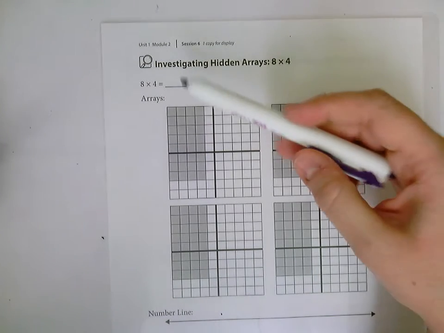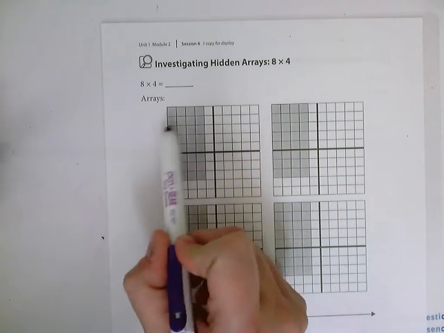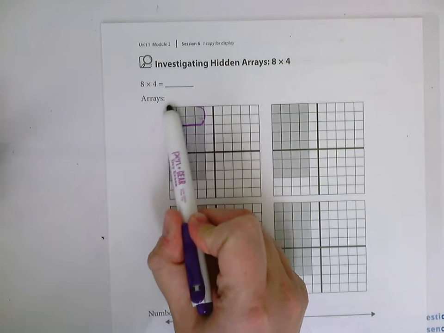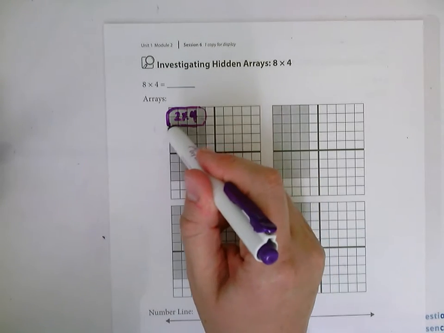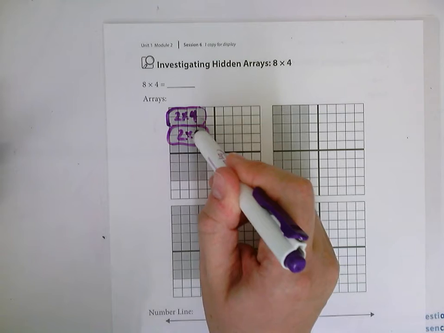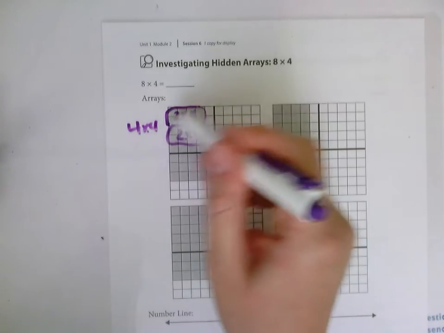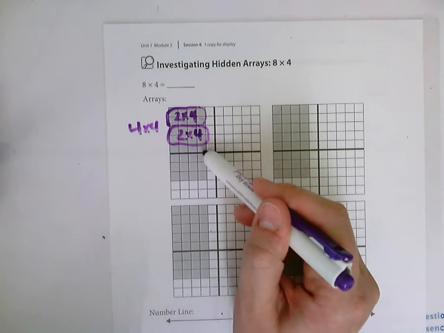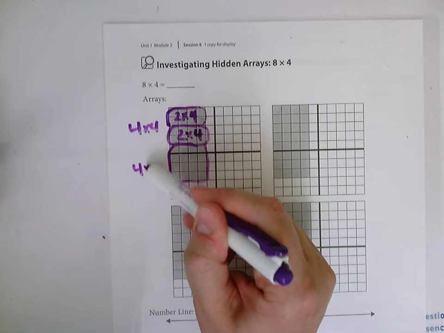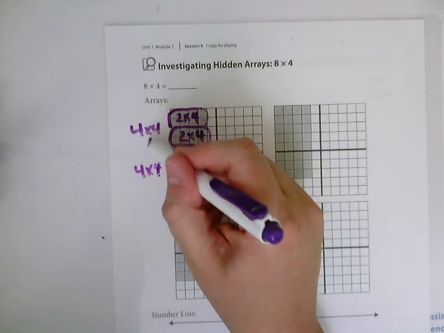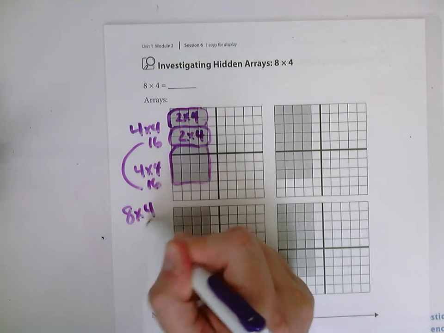I'm going to look and I see that I have 8 rows of 4, and I can break 8 into some groups of 2. So here's a group of 2, 2 times 4, and then I have it again, 2 times 4. That's kind of like our double strategy if we did 4 times 4. So together that would be 4 times 4, right? And I have another group of 4 right here. So that's another 4 times 4. 4 times 4 is 16. So if I doubled those, I would have 8 times 4, which is 32.